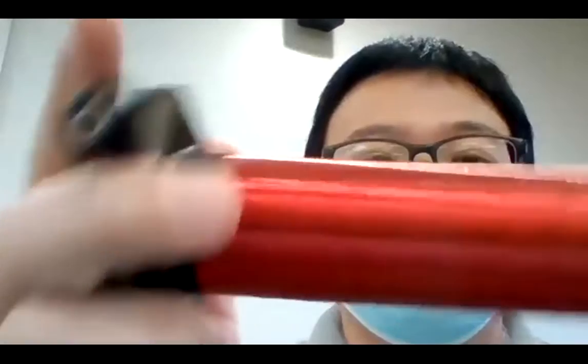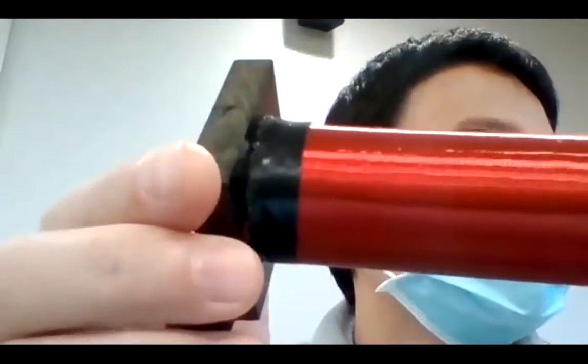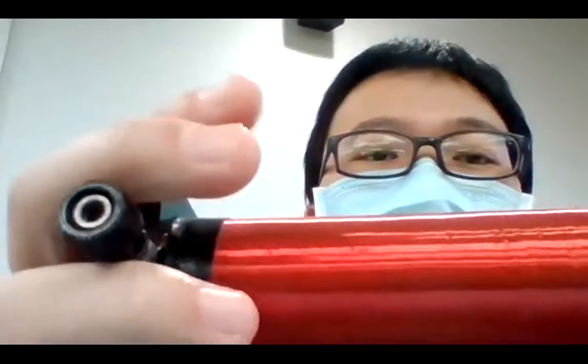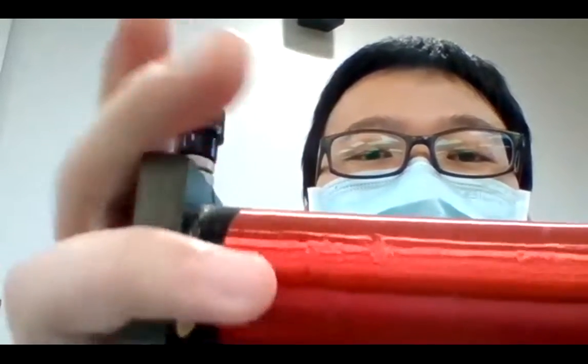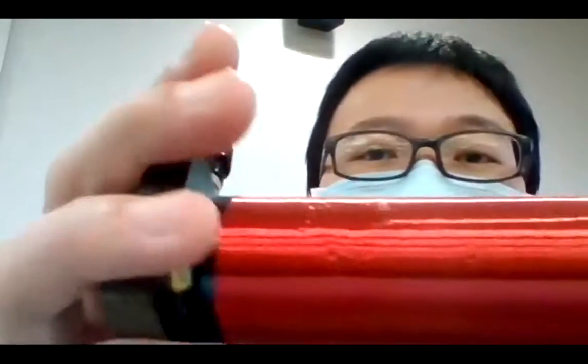So this is a solenoid we have in the lab. You can see the wires are so thin, you may not be able to see individual ones. Let me see if this camera might be better.